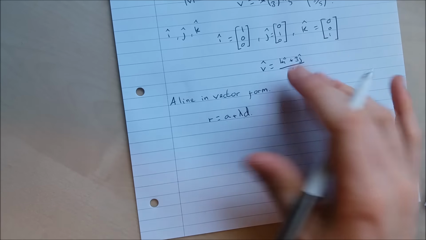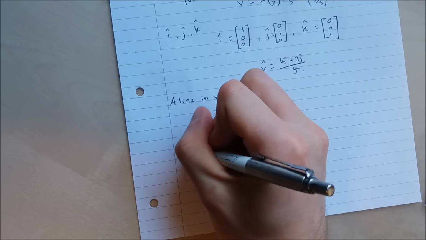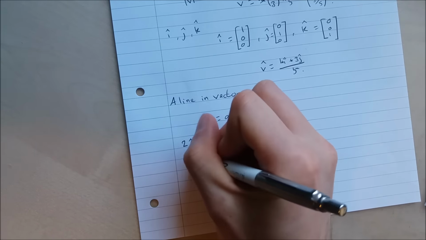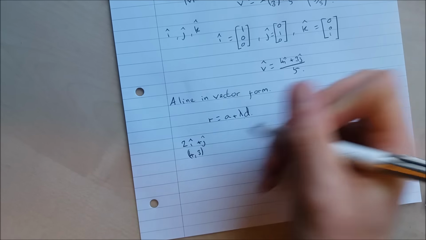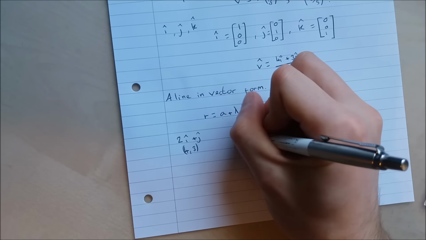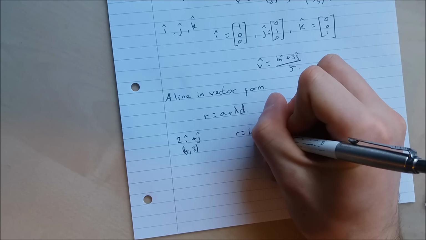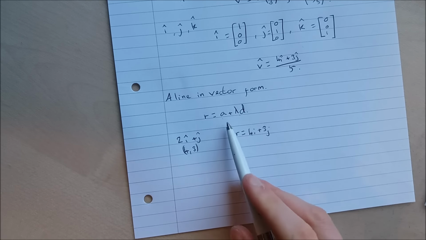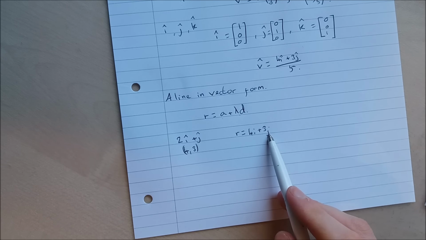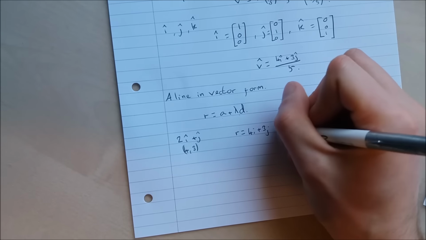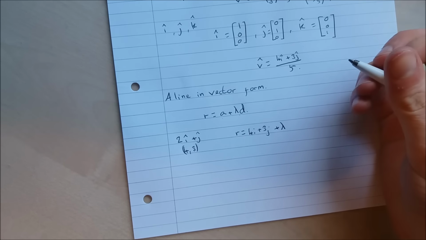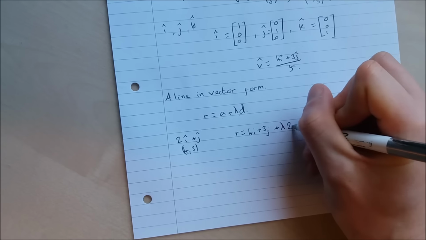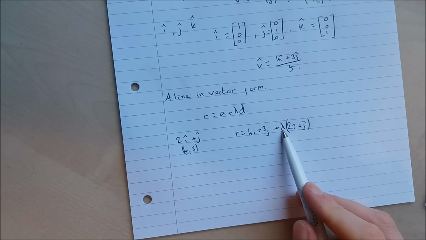So if you take a line going in the direction 2i plus j, and it goes through the point 4, 3, you're going to have r is equal to 4i plus 3j, because that's the point it goes through. And you need the i and j notation here, plus lambda, the scaling factor, times d, which is 2i plus j, and that should all be multiplied by lambda.